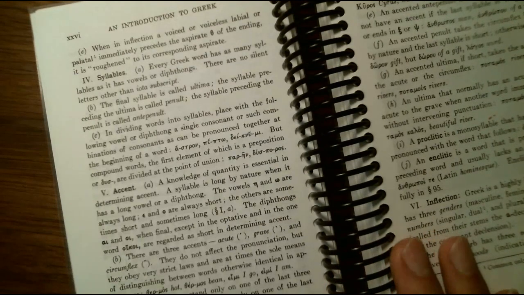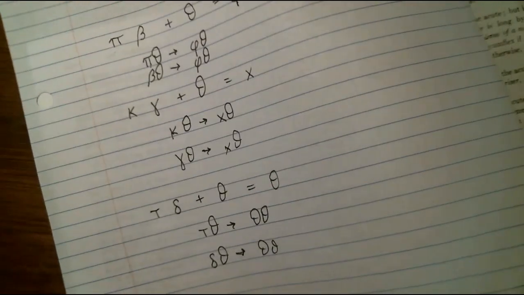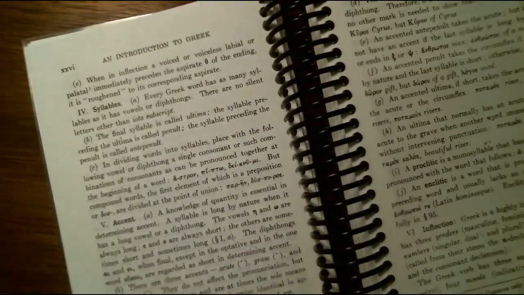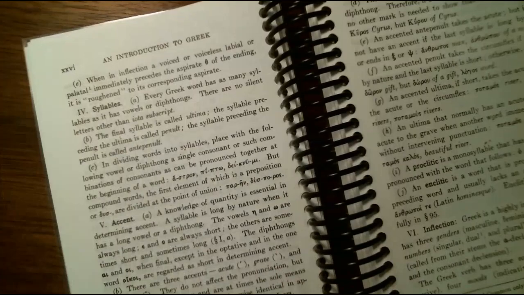Letter E: when in inflection, a voiced or voiceless labial or palatal immediately precedes the aspirate theta of the ending, it is roughened to its corresponding aspirate. Okay, and that's what we talked about. We just covered all that. So that was section E under Roman numeral 3, and we're at page 26.